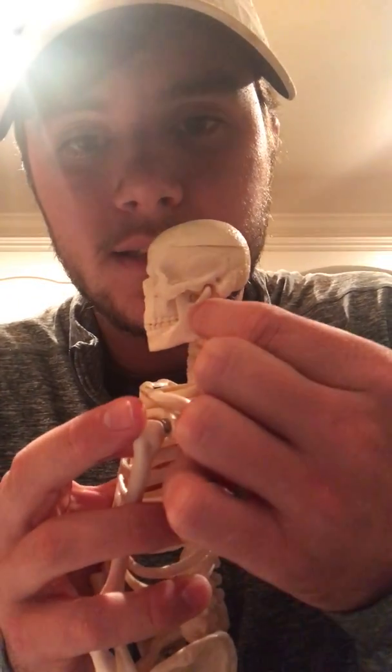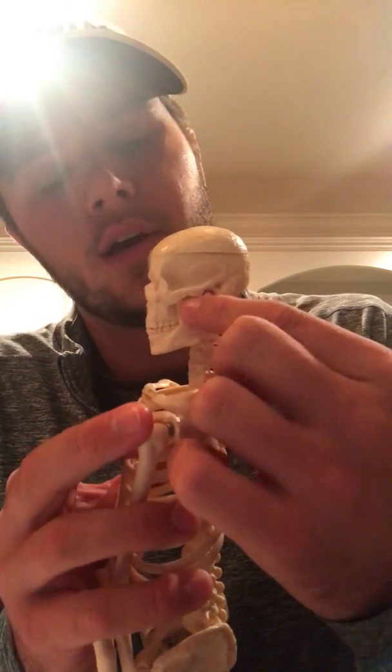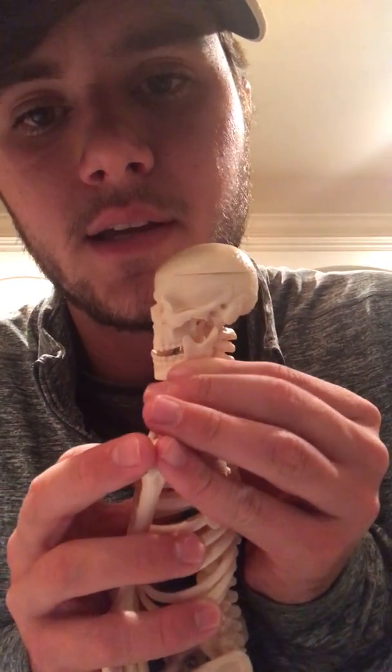Next we have the mandibular ramus, which I'll turn here. This is the mandibular ramus. And the mandibular condyle, I can actually unconnect, is right there. Mandibular condyle's right there.